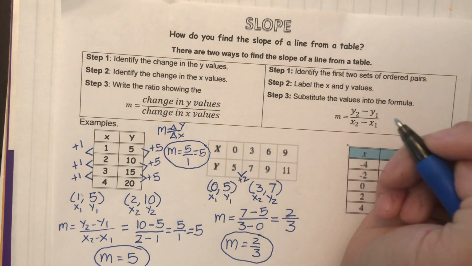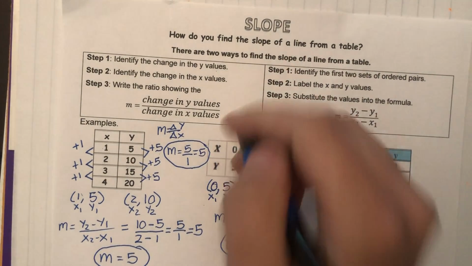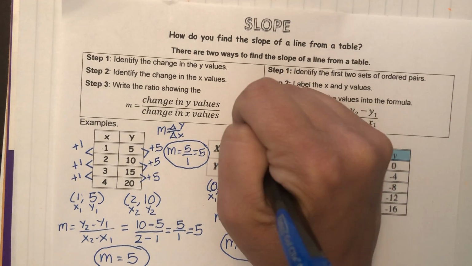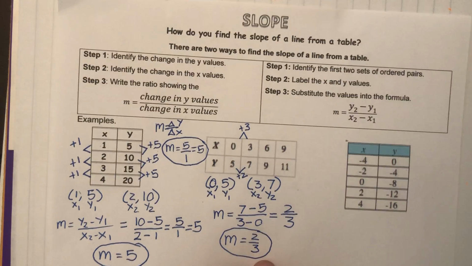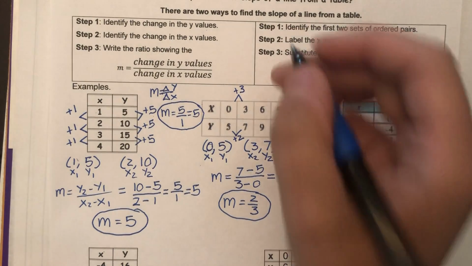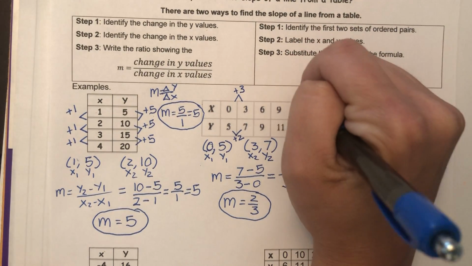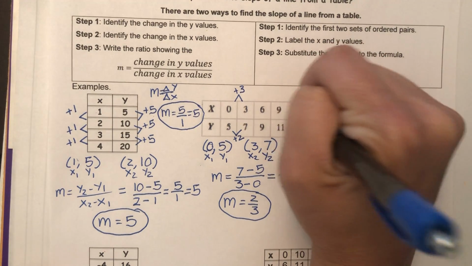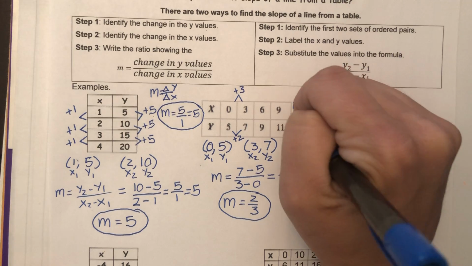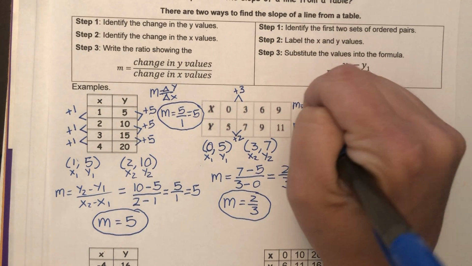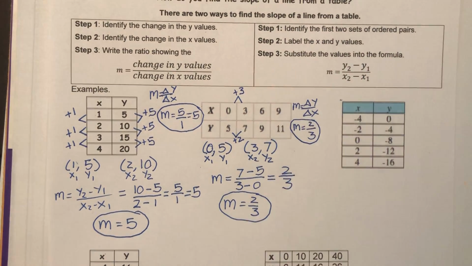From 3 to 0, or from 0 to 3, we went up by 3. Now we just write that as the change in y over the change in x. Change in y was 2 over the change in x, which is 3. Okay?